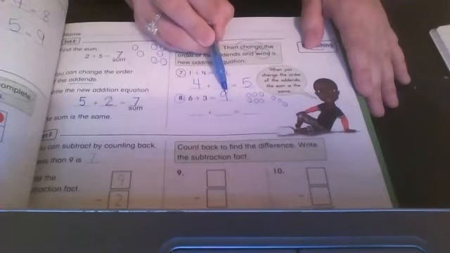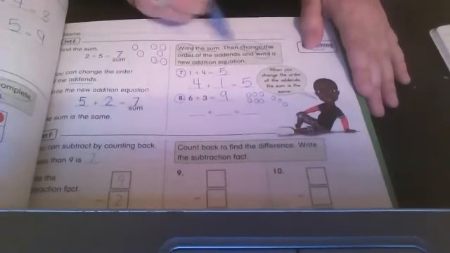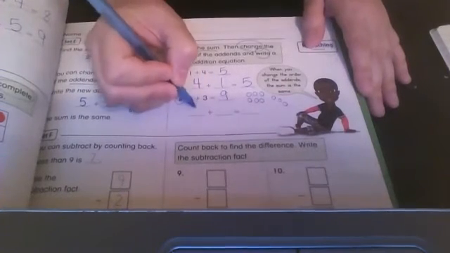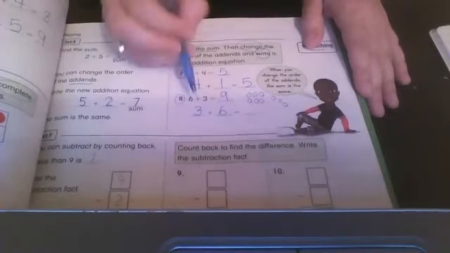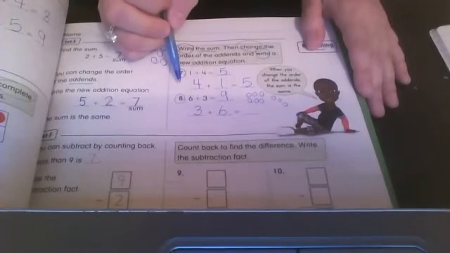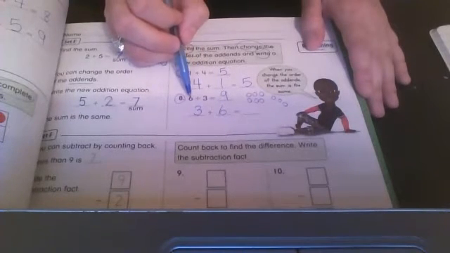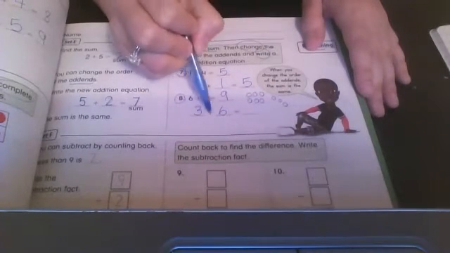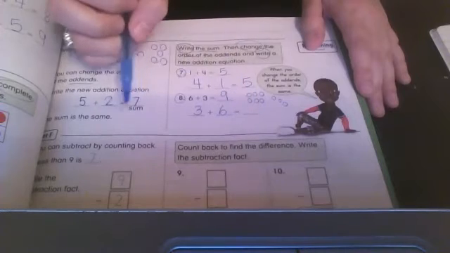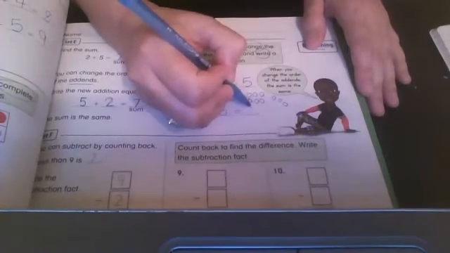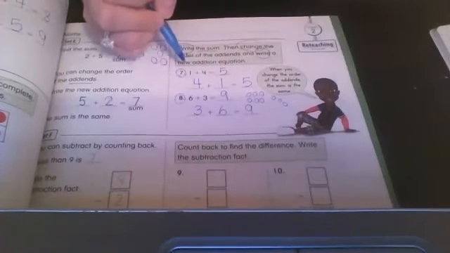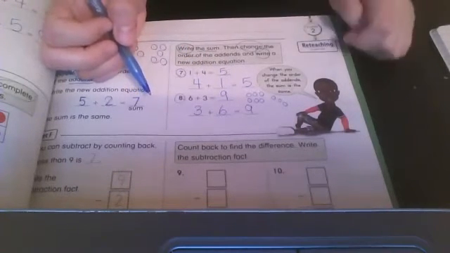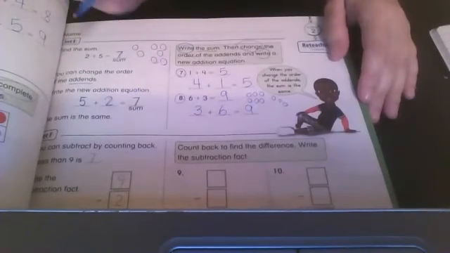All right, so once I have my sum, it's then asking me to change the order of the addends. So instead of 6 plus 3, my new equation is going to say 3 plus 6 because I'm changing the order and flip-flopping those addends. And now the next part is to write the whole equation, to write the new equation. So 3 plus 6 equals, I have to finish it off with the sum, and I know my sum is going to be 9. It's going to stay the same, right? Okay. Great job, boys and girls. If you need more time with this, go ahead and pause the video.